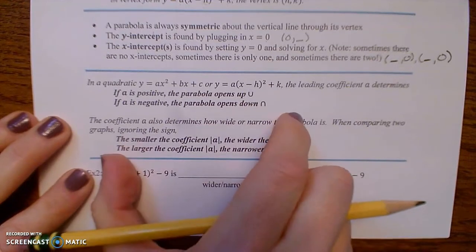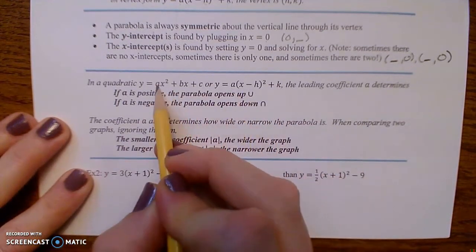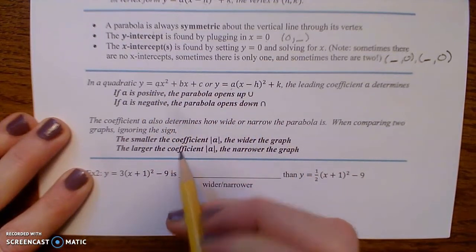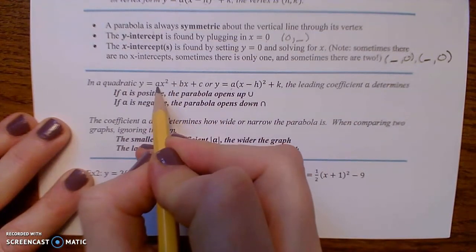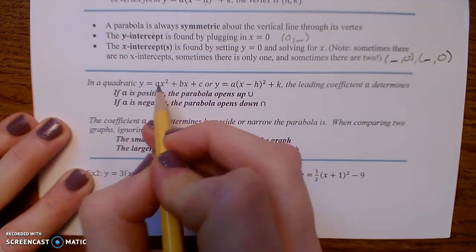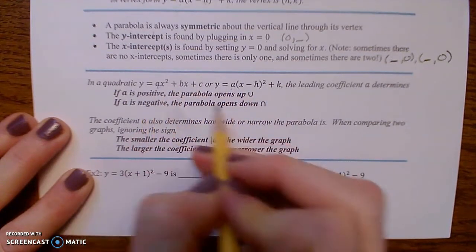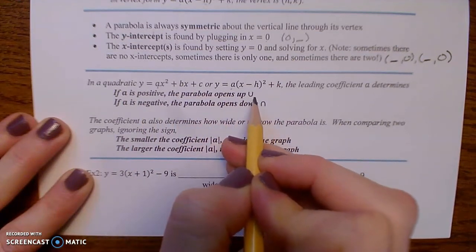Okay, and lastly, we need to think about that leading coefficient a. That has something to do with the shape of our graph as well. Two things. First of all, if the leading coefficient, the x squared term, is negative, if the a value is negative, the parabola opens down. If it's positive, the parabola opens up.